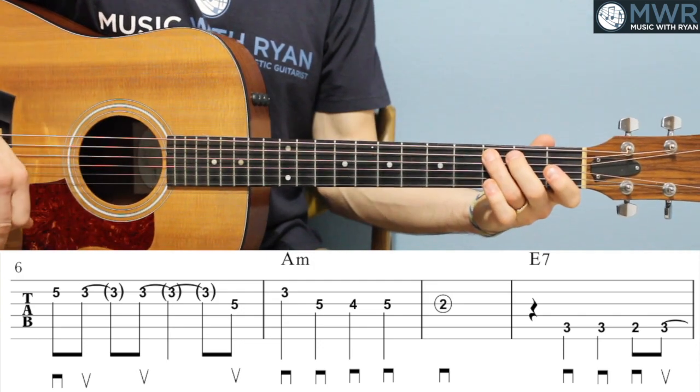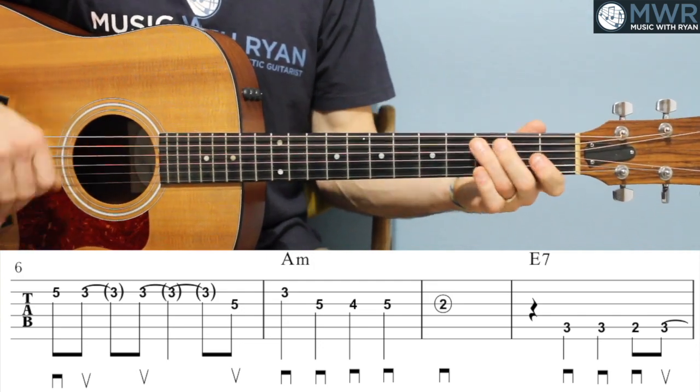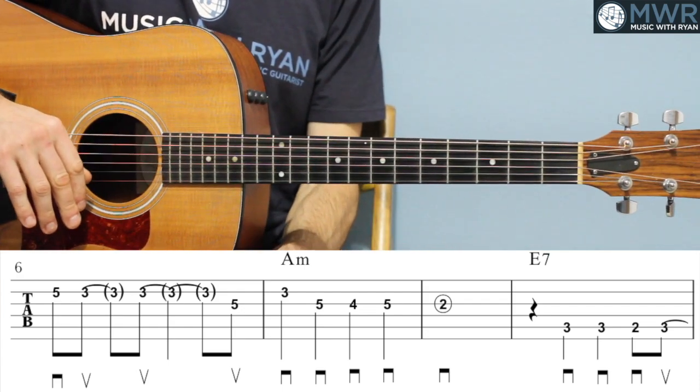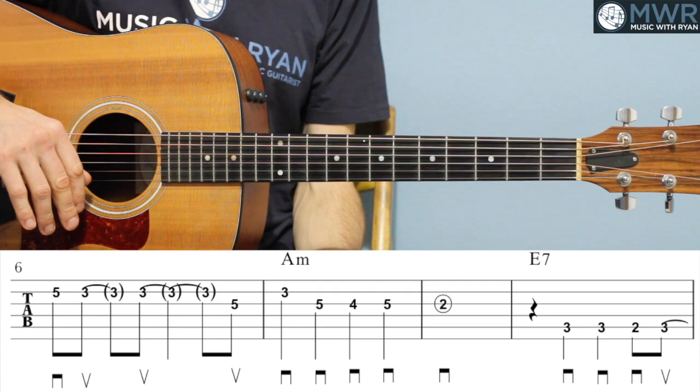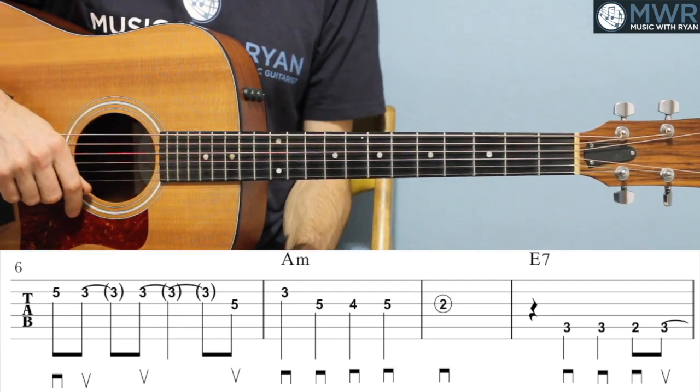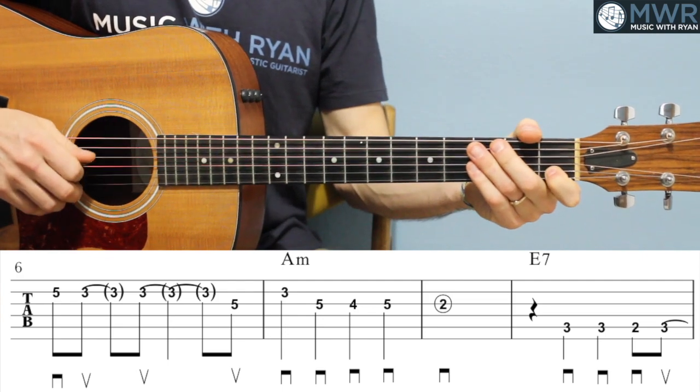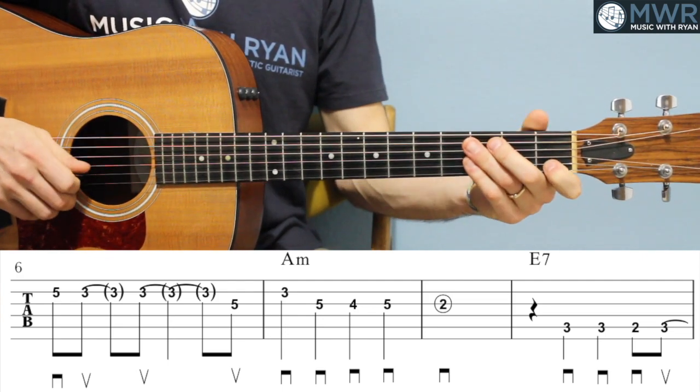Okay, let me back up and play those first 9 measures. So it's pretty much the whole first A, I should say. And then it starts the second A part, I guess, in measure 9. So here we are, beginning. 1, 2, 3, 4, 1.